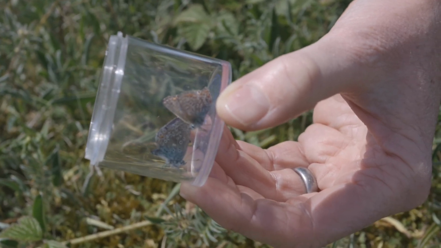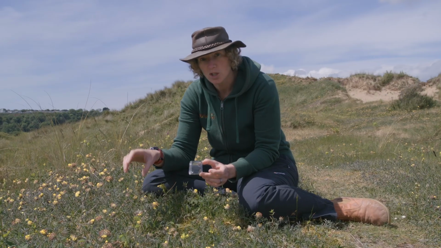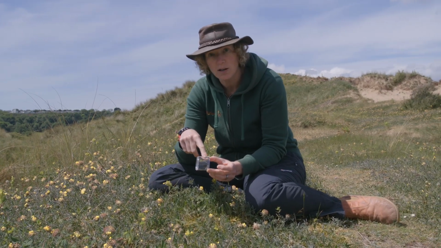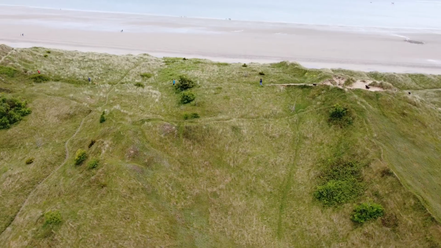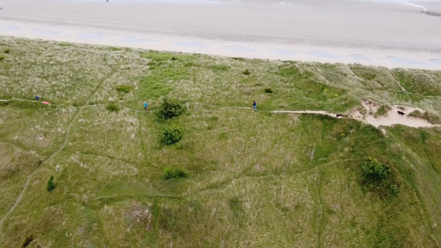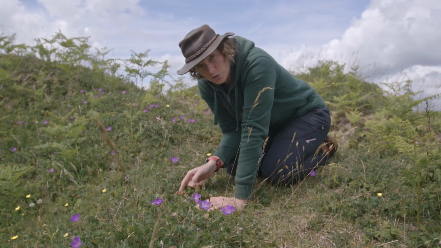So they only feed on this plant, so it's vitally important for them. So if you come here during June, you'll probably see these flying around, feeding on the nectar inside the flowers and also mating as well.